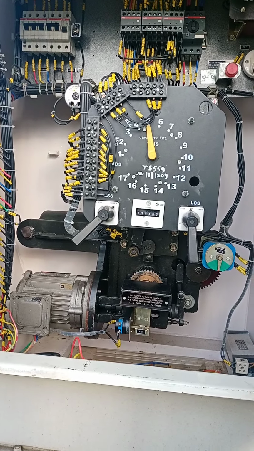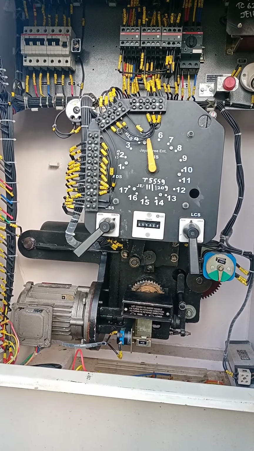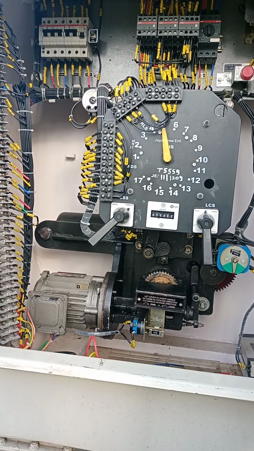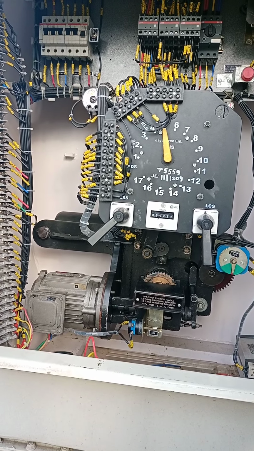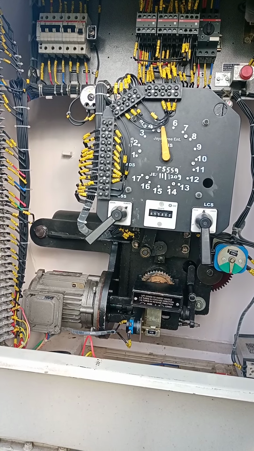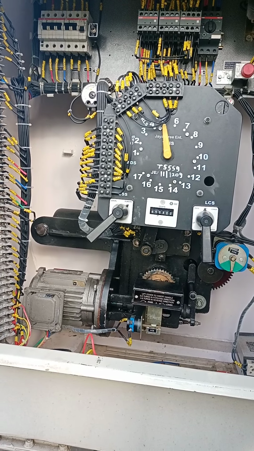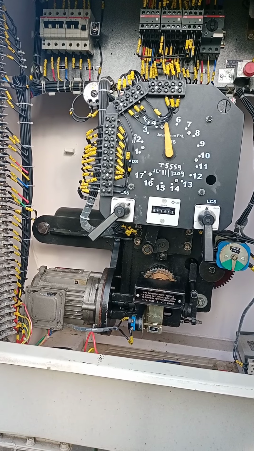Now sometimes it happens that when you are increasing the tap from 3 to 4, it gradually goes from 3 to 5. For each tap there is a resistance, and if you go beyond that resistance, it will trip. For example, for 3 to 4 there is 1000 ohm, and the resistance will be checked. If the resistance goes below or above that, it will trip.